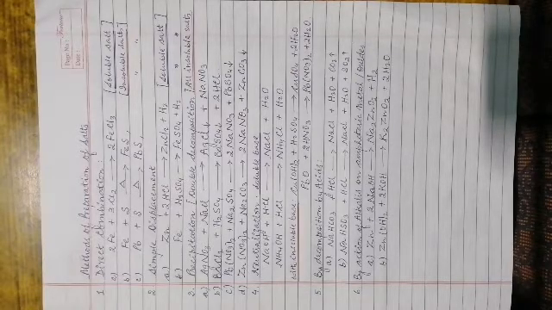Now the third method is precipitation, also called double decomposition. All insoluble salts are prepared by this method of precipitation. Let's take an example.